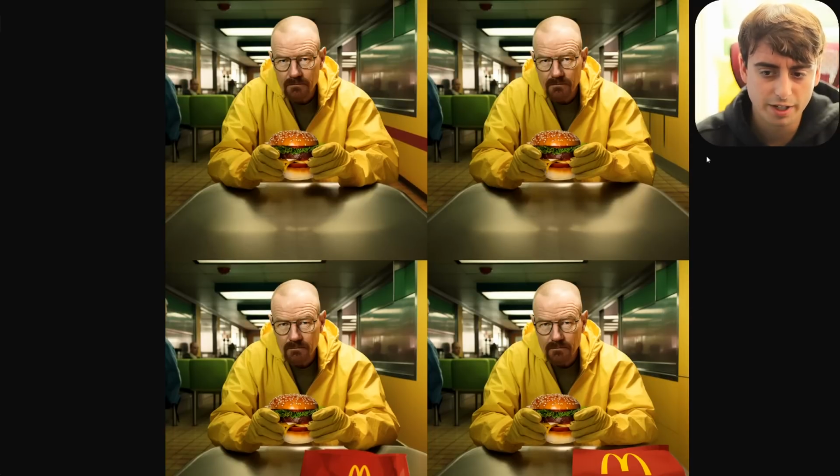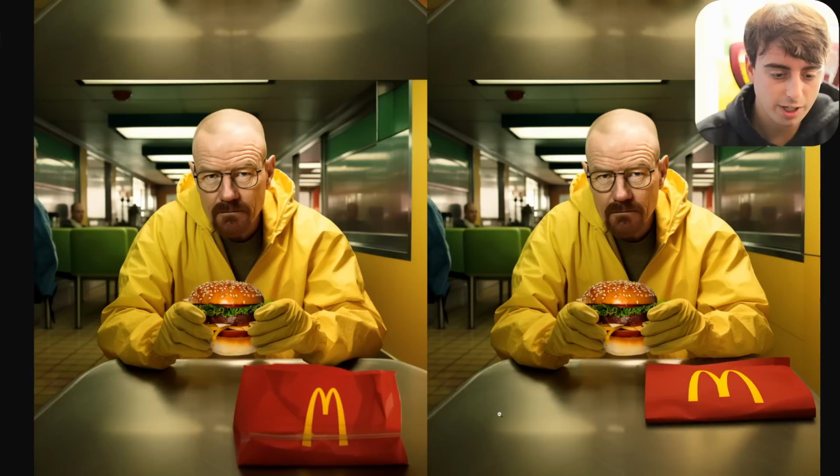So it just kind of removed it in these cases, which is pretty common for these inpainting models to do. But we actually got some logos down here at the bottom, and honestly, this is a really nice McDonald's logo, and I might just leave it in there because it's not that bad.